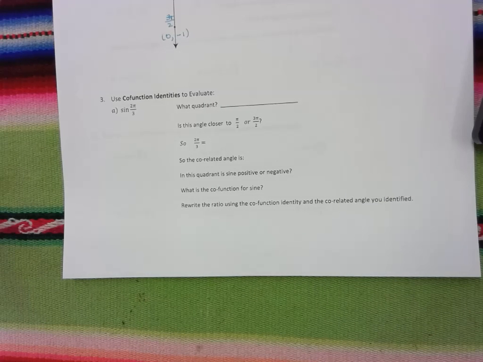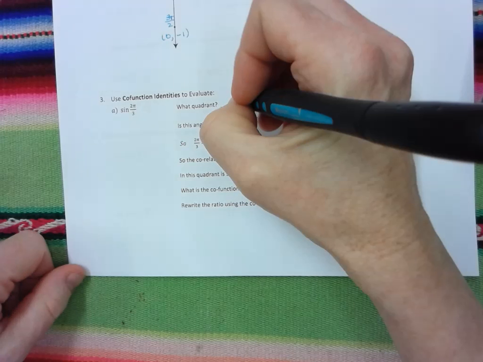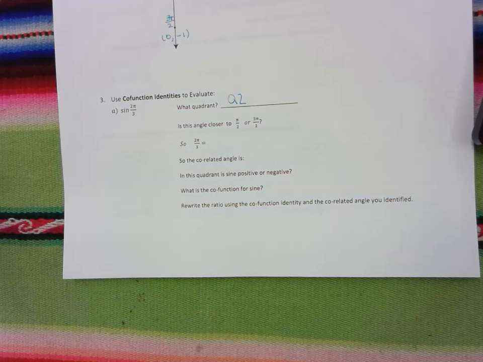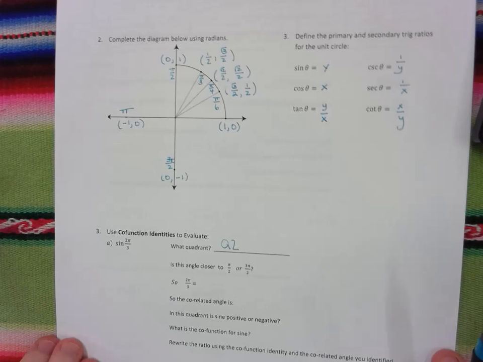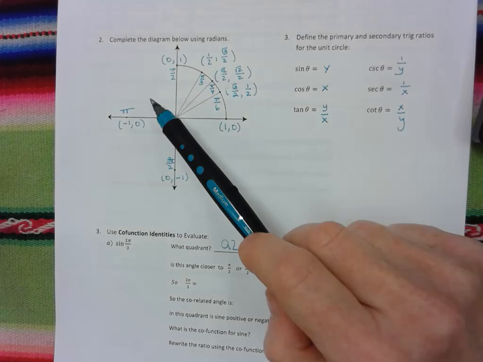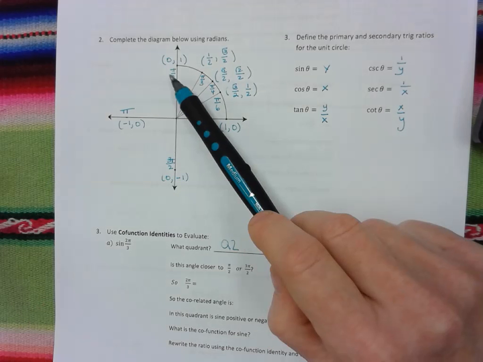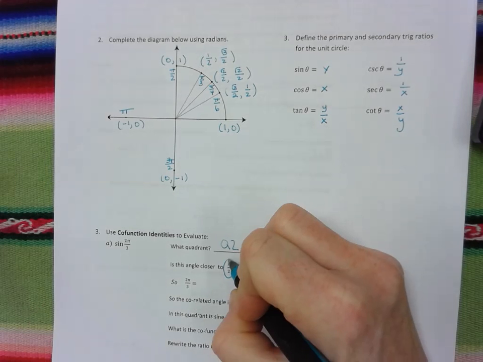So the first thing we'll do is take a look at what quadrant it's in. So we know that the sine of 2 pi over 3 is going to be in quadrant 2. If it is in quadrant 2, then what we know is that quadrant 2 is closer to pi over 2 than it is to 3 pi over 2. So anything in quadrant 2 is going to be closer to here than here. So that means our angle is closer to pi over 2.